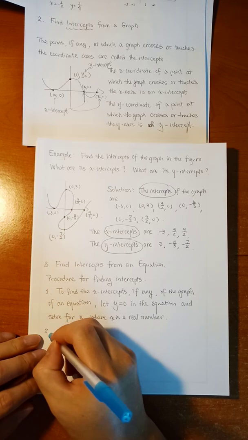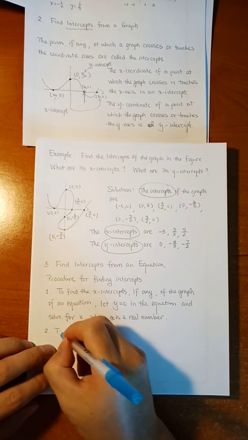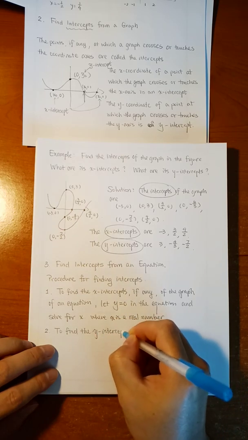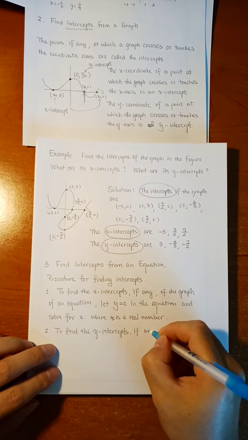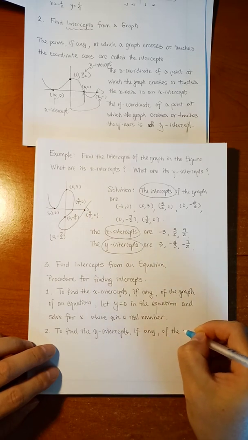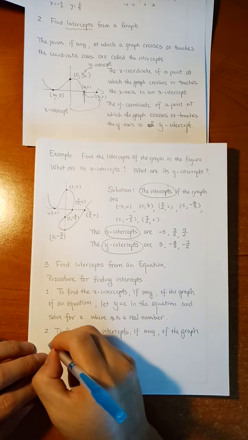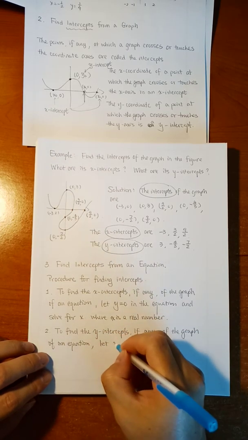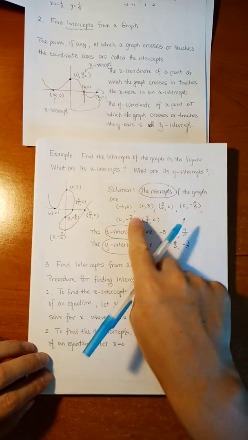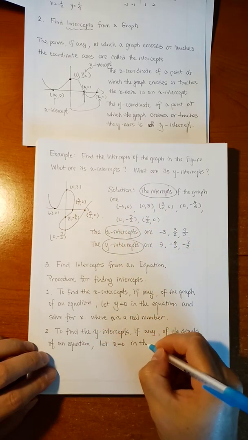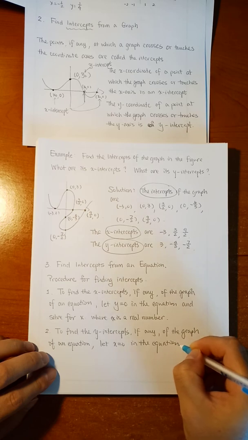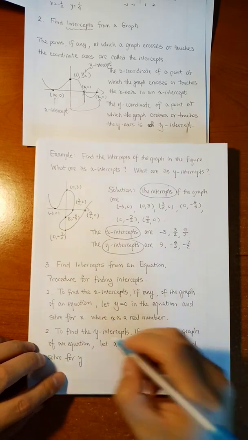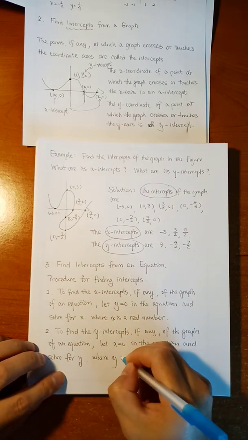Second step: to find the y-intercept, if any, of the graph of an equation, we will let x be 0 in the equation and solve for y, where y is a real number.